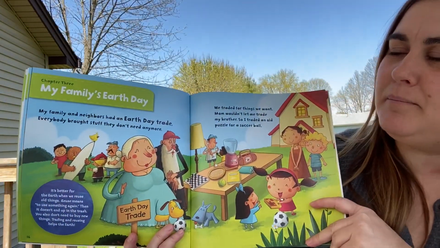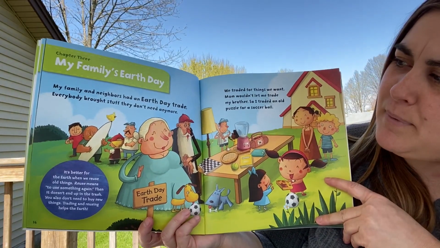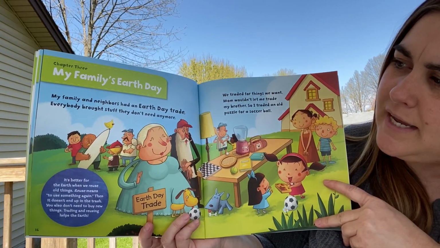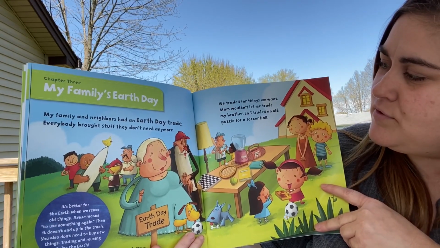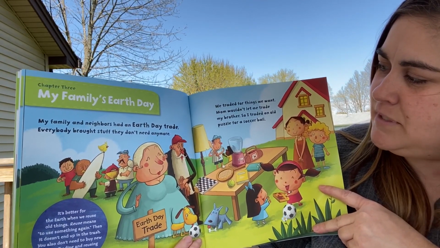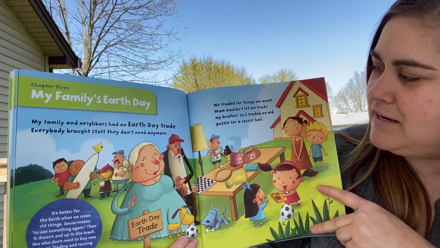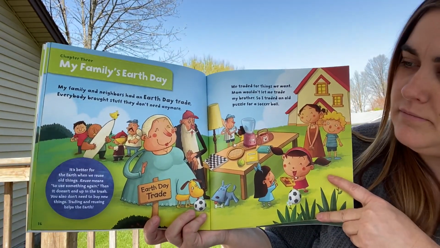Chapter 3, My Family's Earth Day. My family and neighbors had an Earth Day trade. Everybody brought stuff they didn't need anymore. We traded for things we want. Mom wouldn't let me trade my brother, so I traded an old puzzle for a soccer ball.